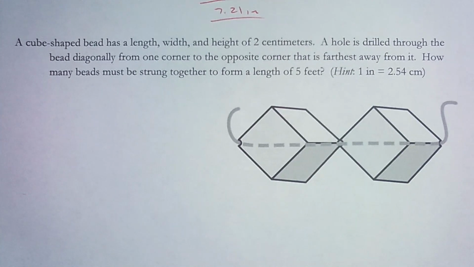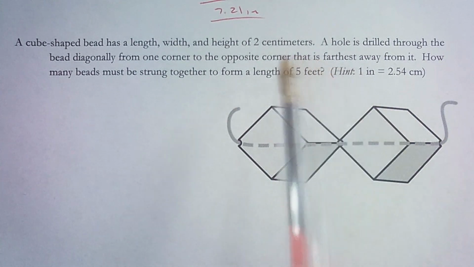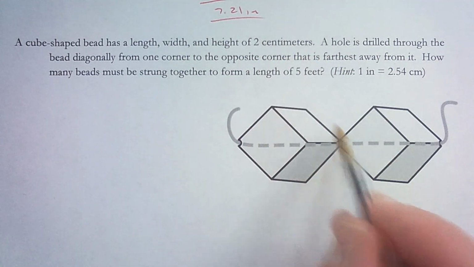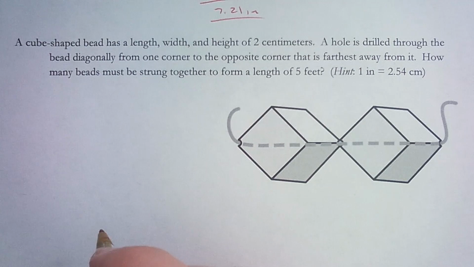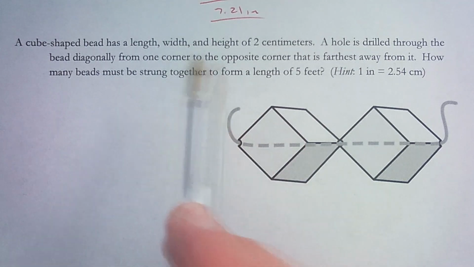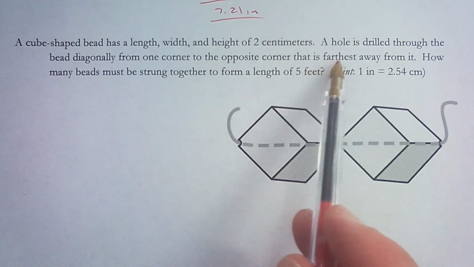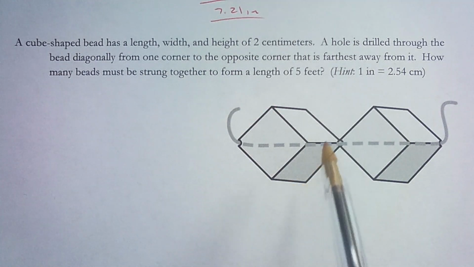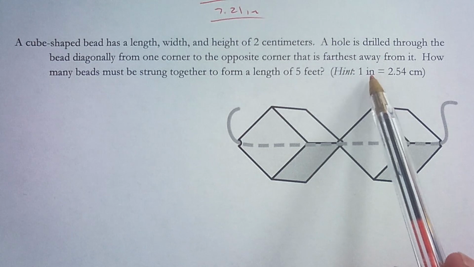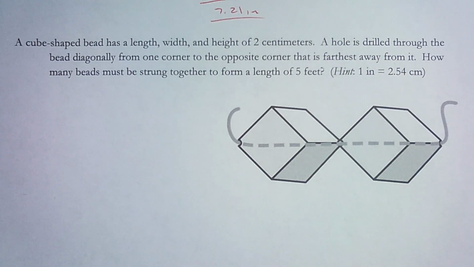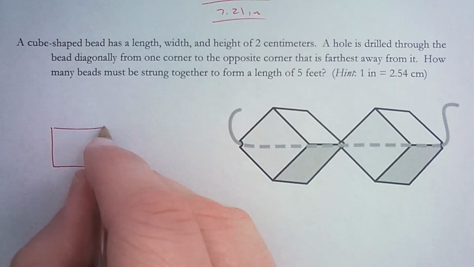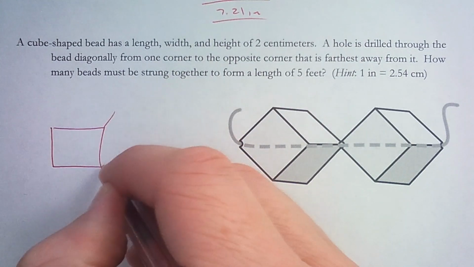Okay, next, a cube-shaped bead has a length, width, and height of 2 centimeters. Okay, so these are 2 centimeter cubes. A hole is drilled through the bead diagonally from one corner to the opposite corner farthest away from it. How many beads must be strung together to form a length of 5 feet, knowing that 1 inch is about 2.54 centimeters? So we have a cube-shaped bead.